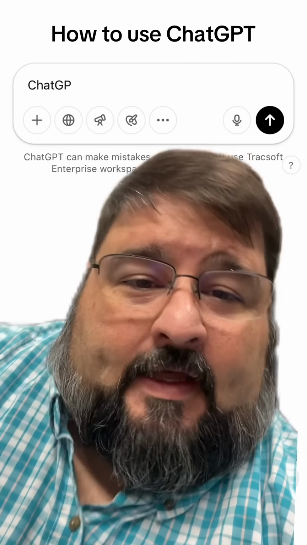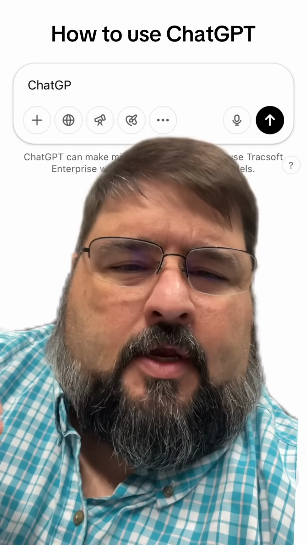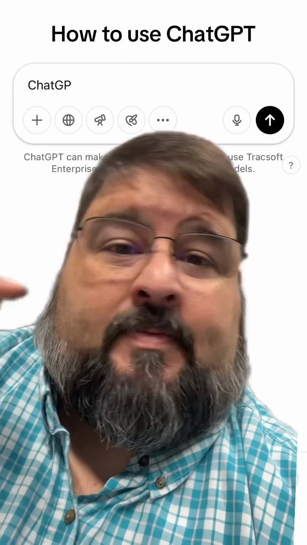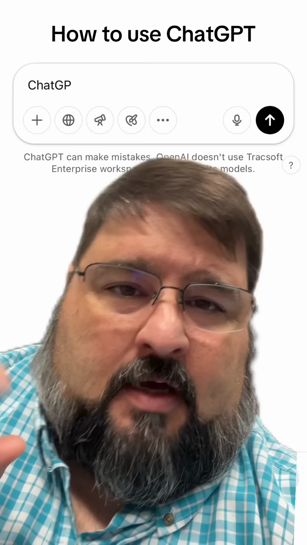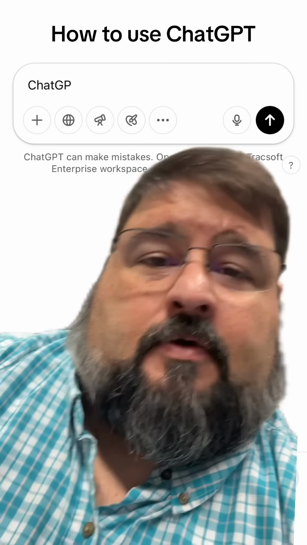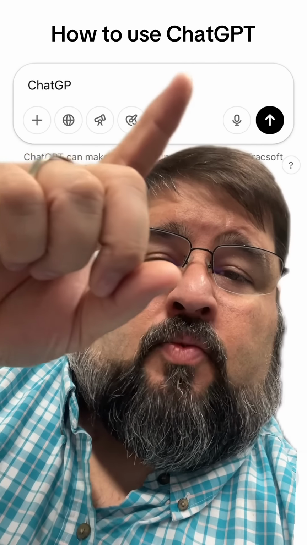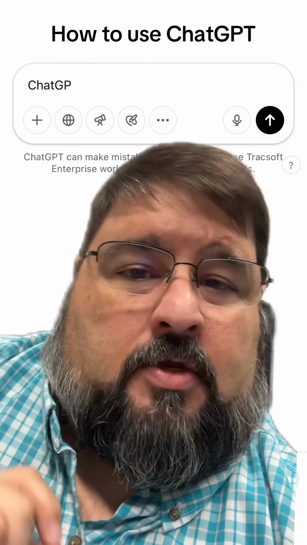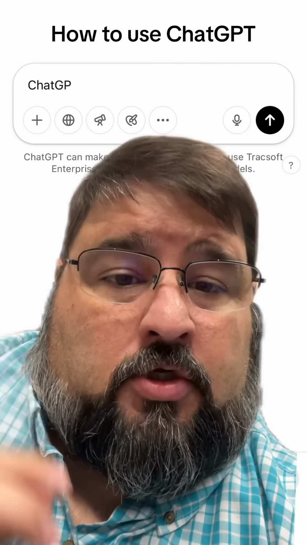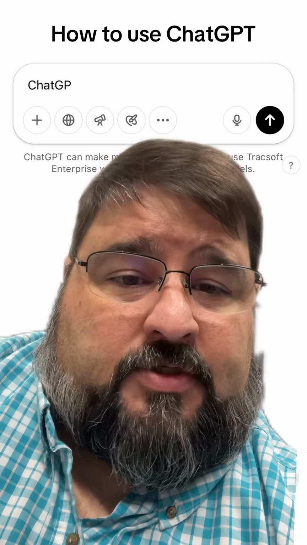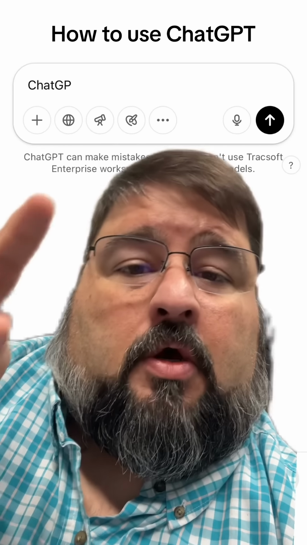I was surprised to realize how many people still don't quite know how to use ChatGPT, so let me give you a little primer. If you go to your web browser and go to chat.com, it'll take you to the ChatGPT window. And this is the window where you'll actually type in your prompt. And you can click this button if you want it to search the web, so it'll give you current information about what's going on the internet.